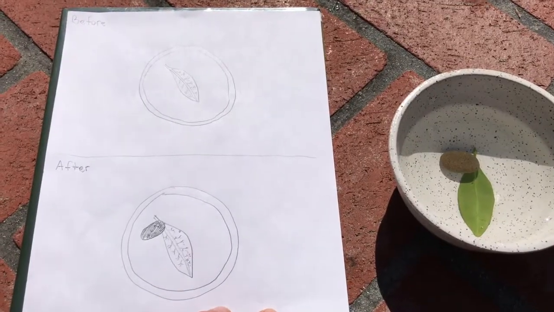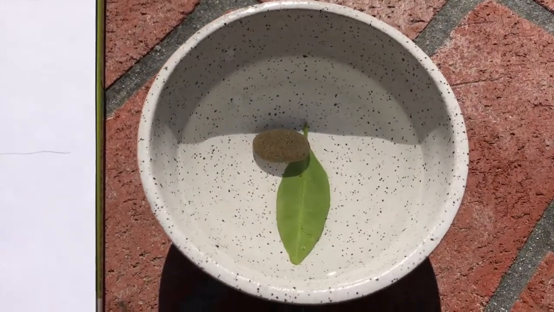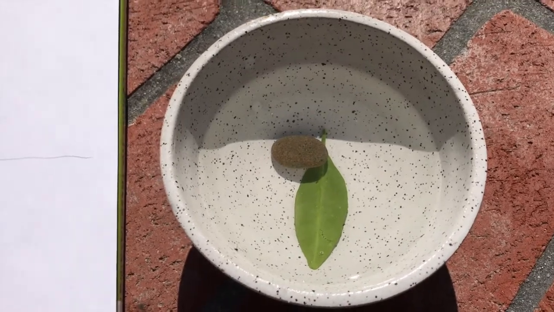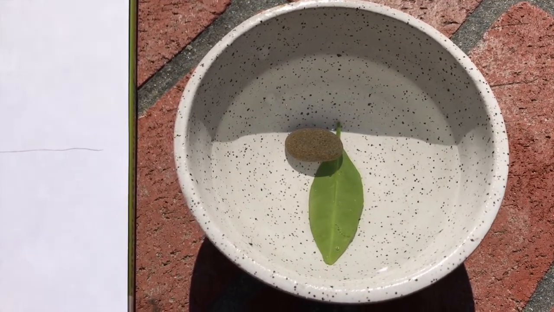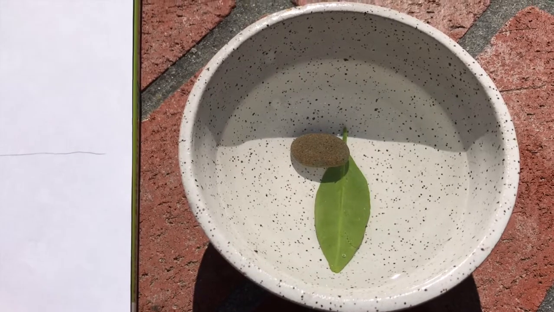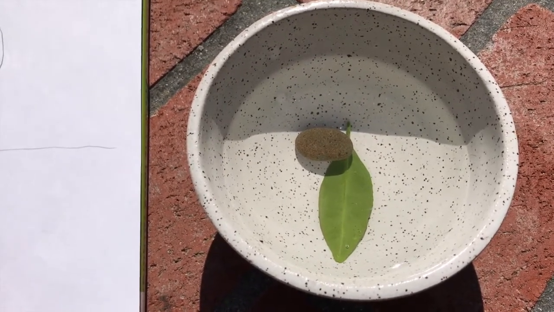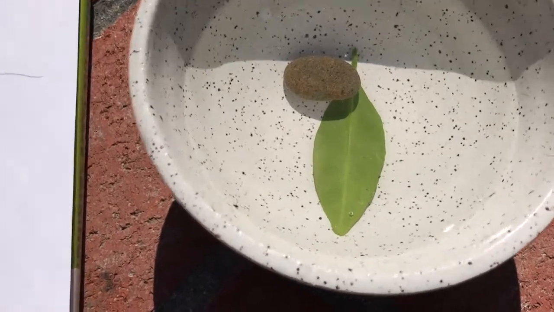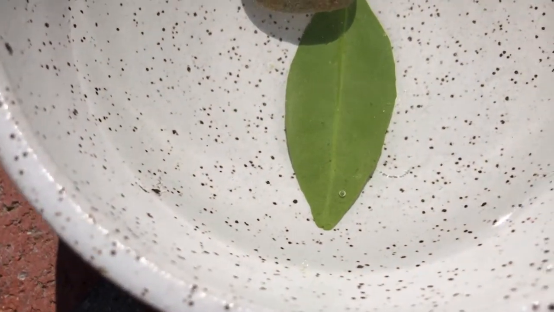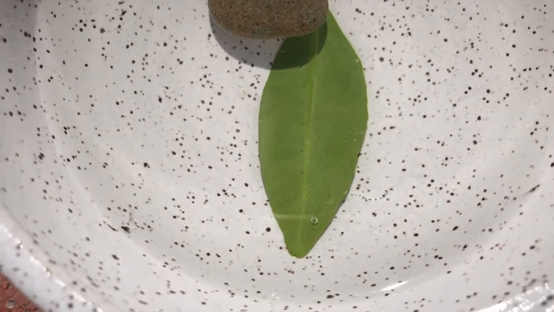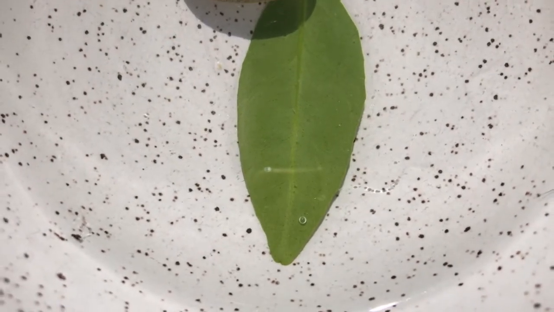So we're back a couple hours later, and here's our leaf in the bowl. You may notice that I've added a little stone to the leaf. That's because when I came to check the experiment a little while ago, I noticed that the leaf had floated up. So I wanted to put that rock to make sure it stays down. Now the other thing you may notice is that there is a couple of little air bubbles. That's kind of the biggest one right there.